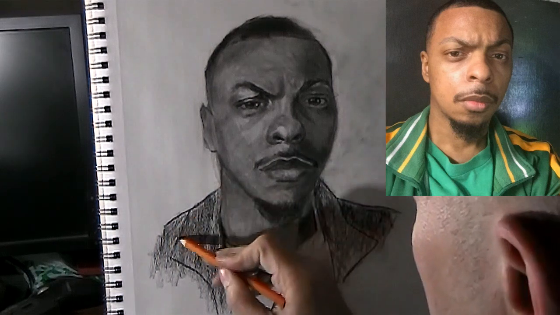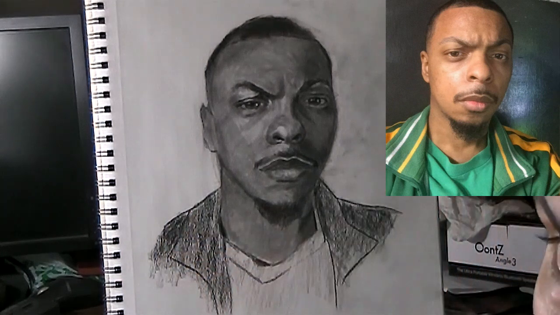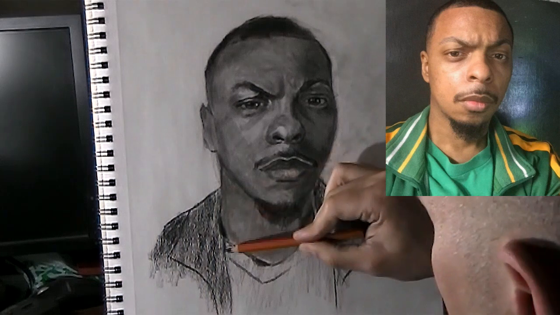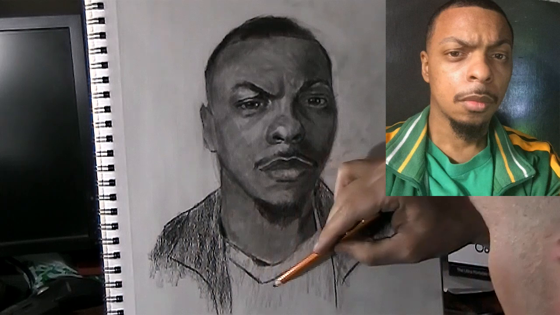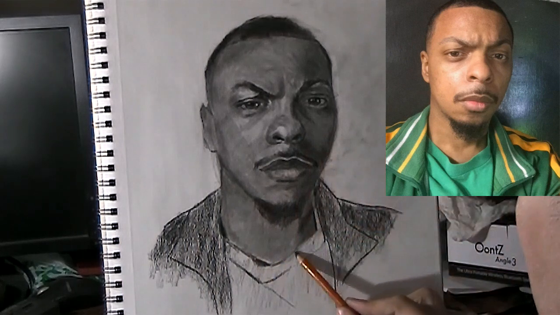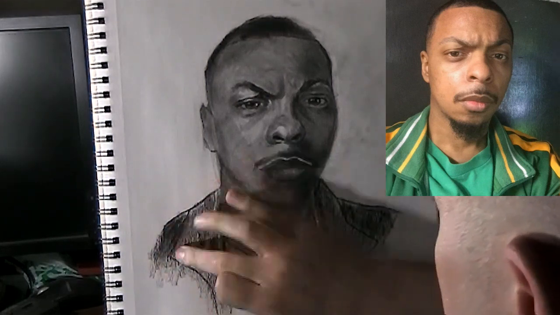I'm making a choice as an artist. I don't feel like it's that important to replicate everything he's wearing. My main focus, I want you to be focused on his face, focused on his head, and I'm just doing this clothing so it looks a little bit more complete.